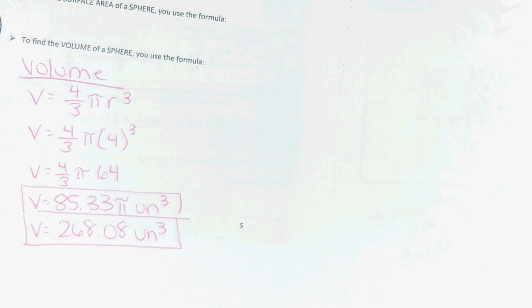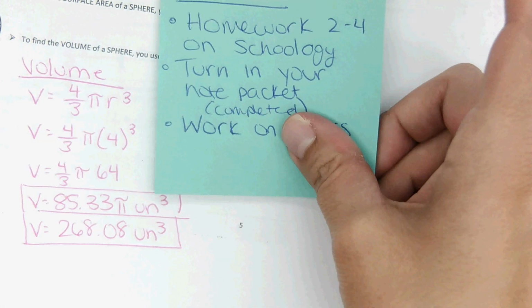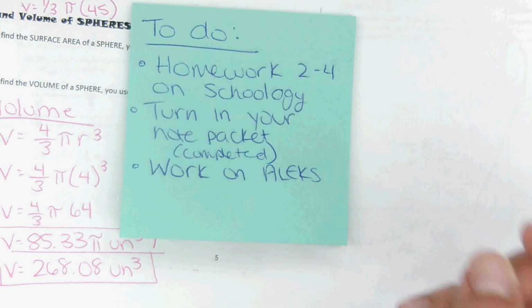If you want to, we're going to do the homework on Schoology. I will enable that for you in a second. You can turn in your note packets when you're ready, and I'll just grade them and give them right back to you. If you finish that, work on Alex. And yeah, if you have questions on the homework, please let me know.